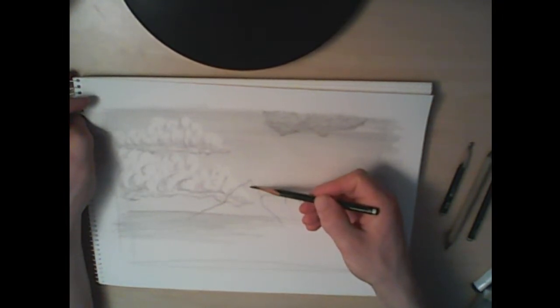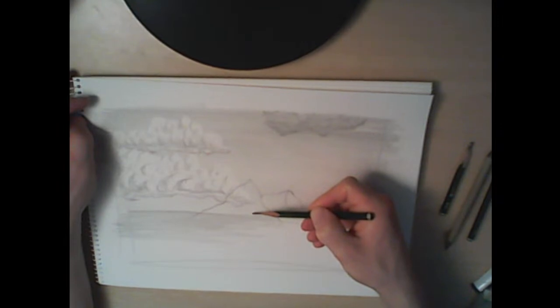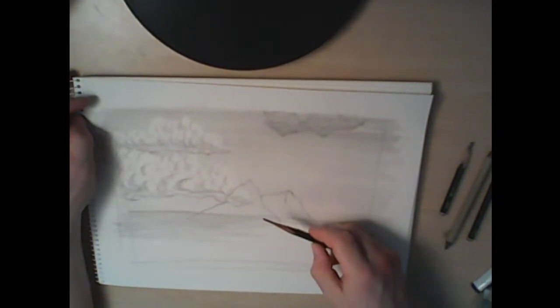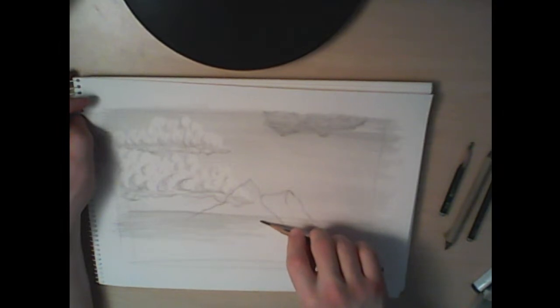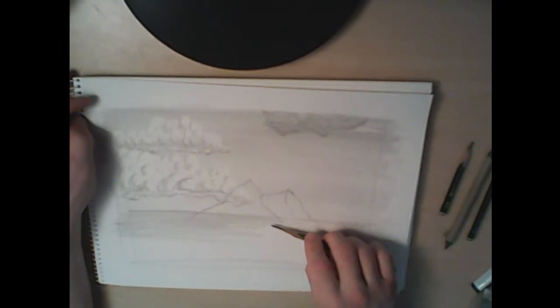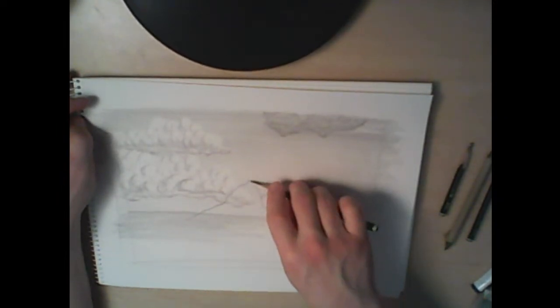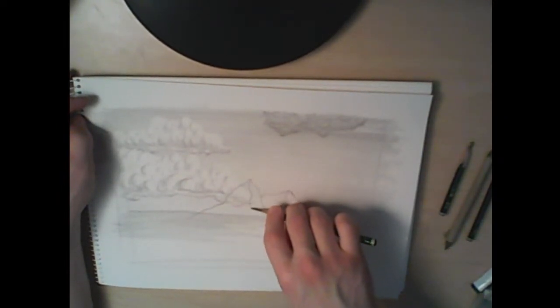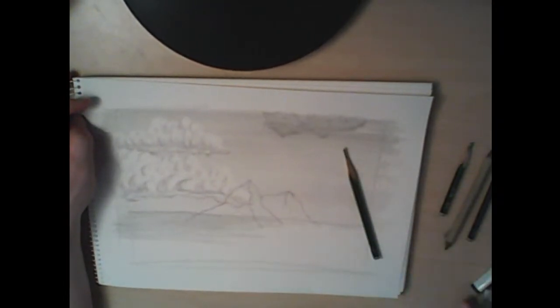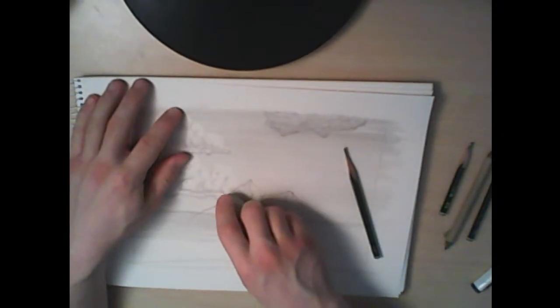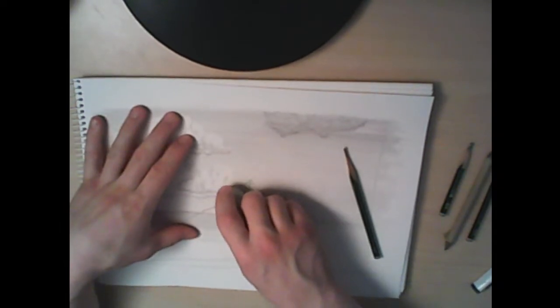Let's say it goes down, maybe. I'm just contemplating whether I'll make it go to the left or the right, but it really doesn't matter. It's going to give us a mountain shape anyway.